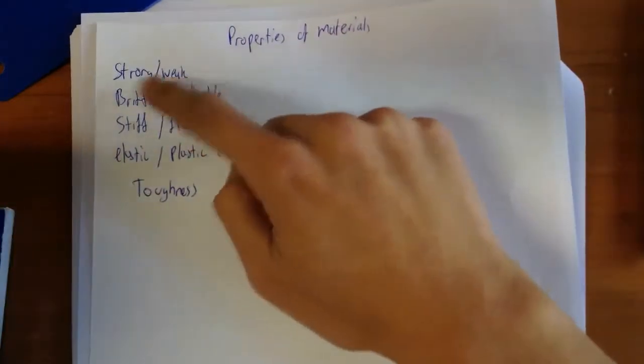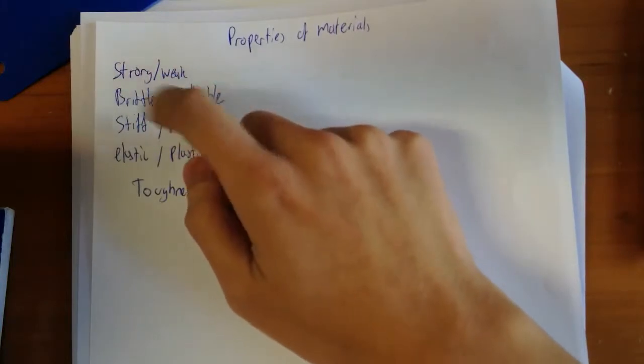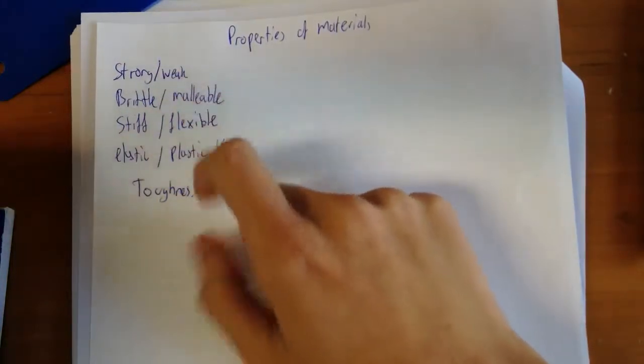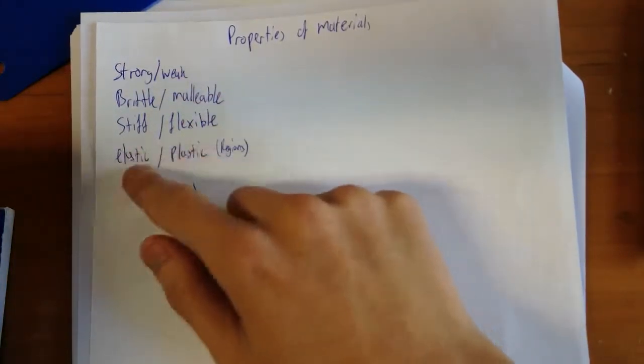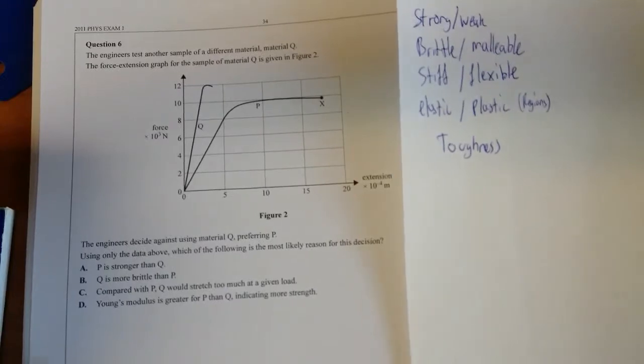But essentially, these are opposites. Strong is the opposite of weak, brittle is the opposite of malleable, stiff is the opposite of flexible, elastic and plastic are kind of opposites, I'll show you soon, and toughness. So, without further ado, here is our graph.